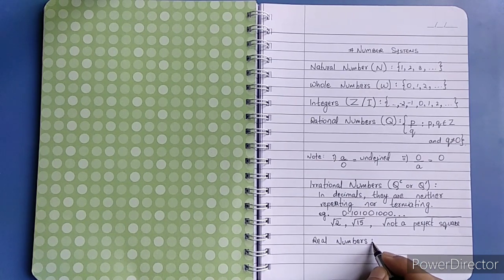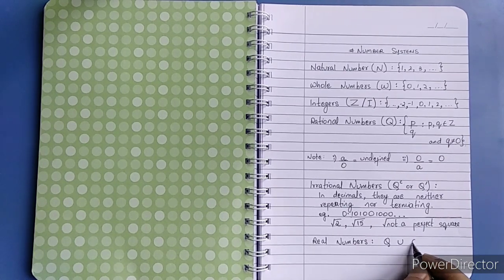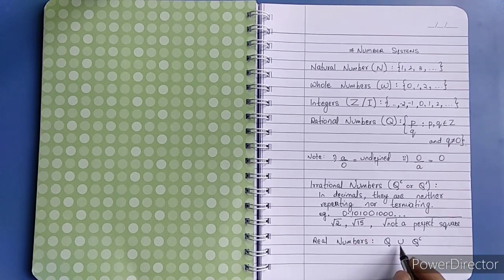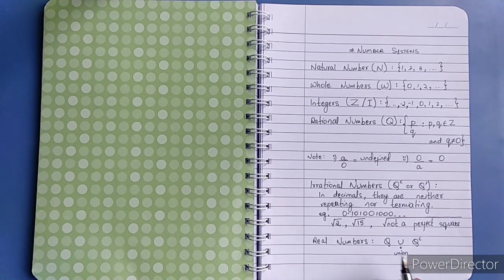Real numbers is basically the set of rational numbers union the set of irrational numbers. Union means this as well as this. This is union. Union means the set of rational and also the set of irrational. We'll take them together in just one set.